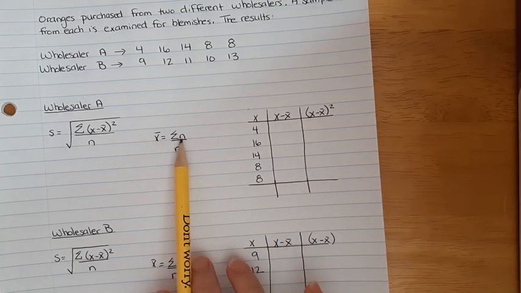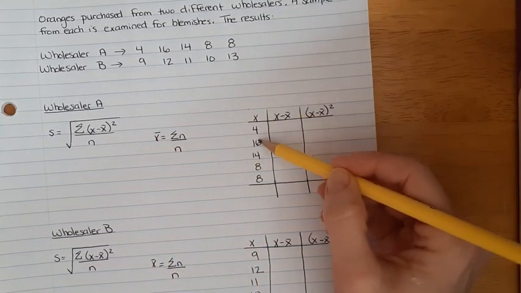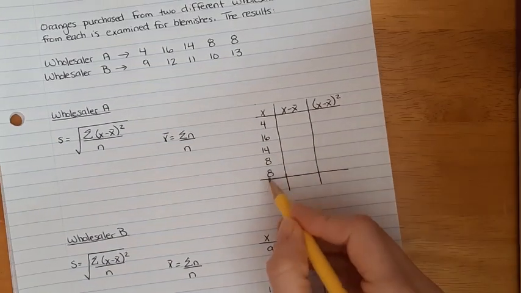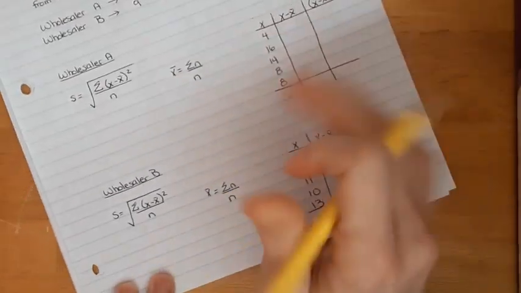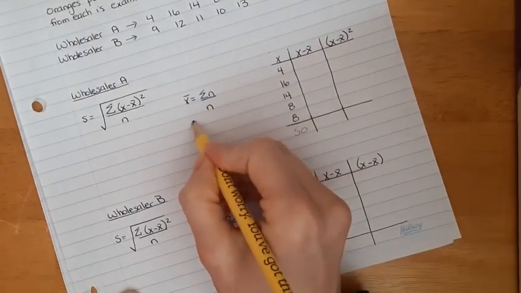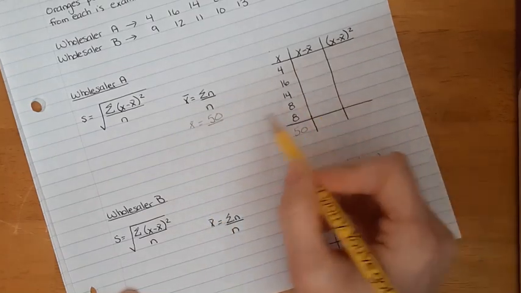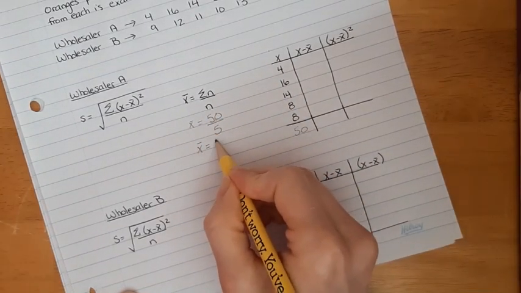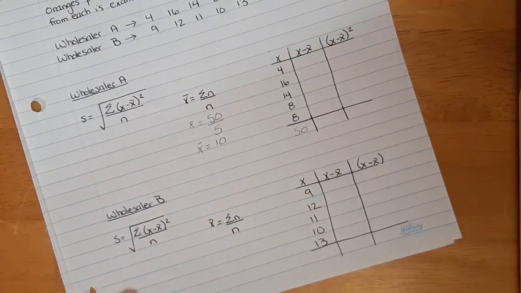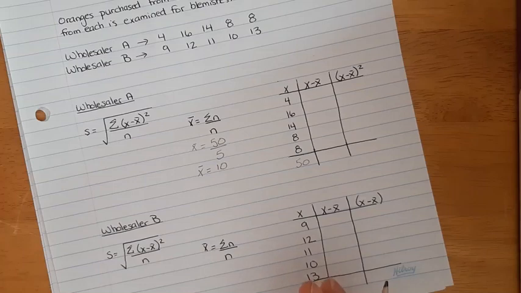In order to figure out the mean, the first thing we need to know is the sum of the data points we have. Here's our list of data points, and if we add that all up, we get 50. So into the formula, we've got X bar. I know that the sum of the data is 50, and I know that we have 5 data points. So X bar, my mean, is going to be 10. On average, the oranges we're getting from wholesaler A have 10 blemishes.